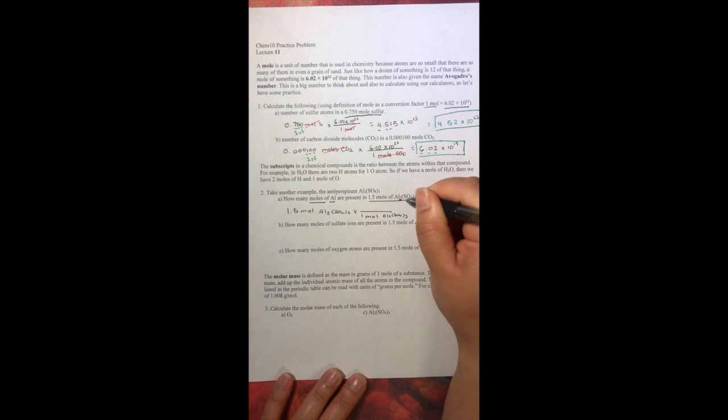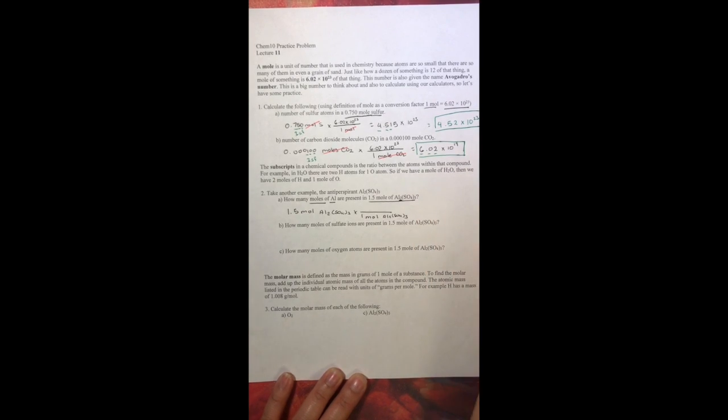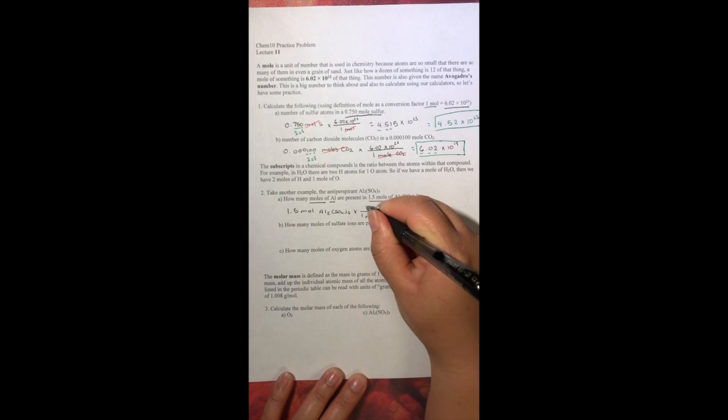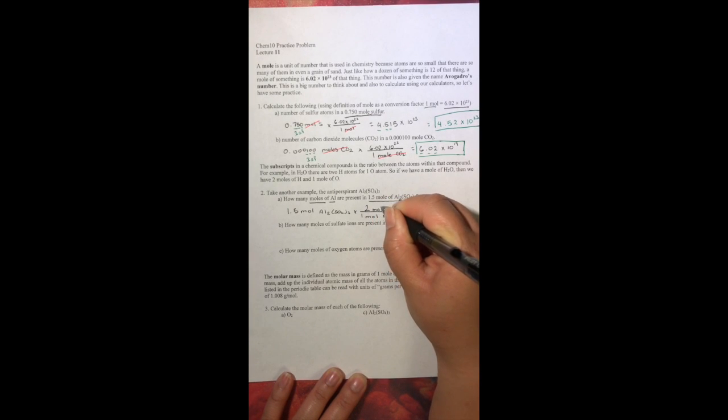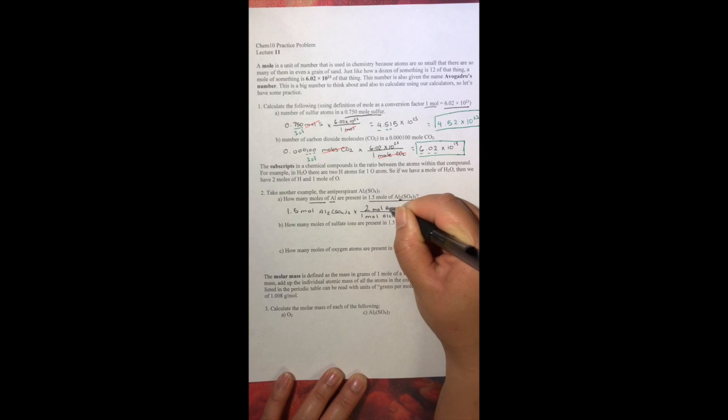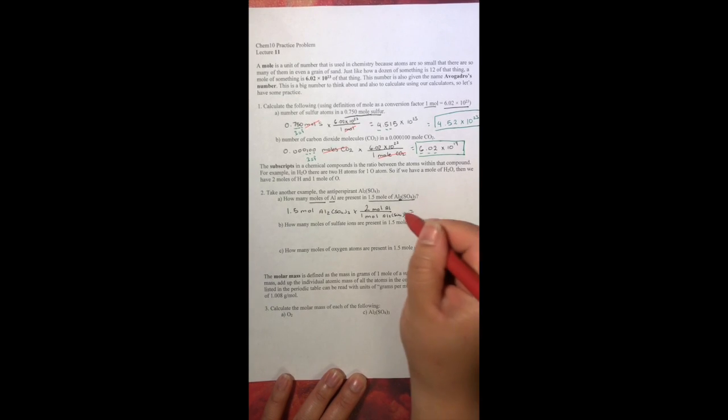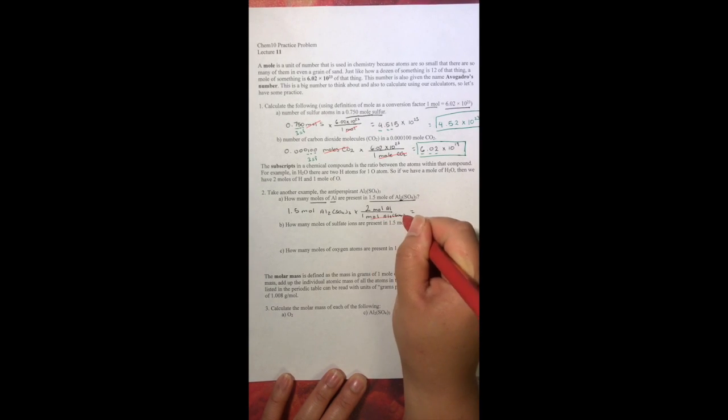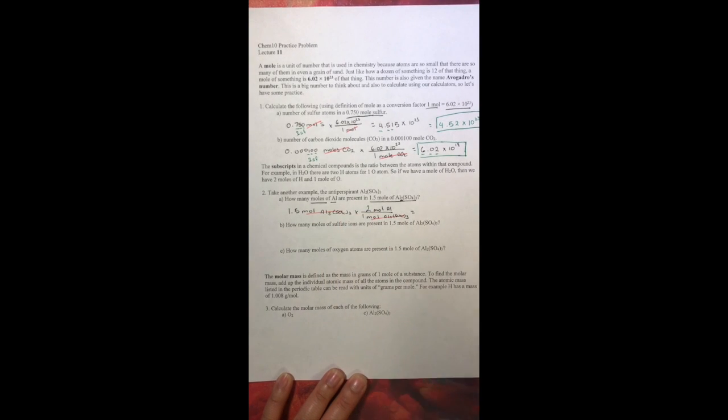So in this problem, since we don't have a coefficient, we will be using the subscript, which is 2. So it will be 2 mole aluminum. So now we can cross out mole of antiperspirant, and now we calculate 1.5 mole times 2.